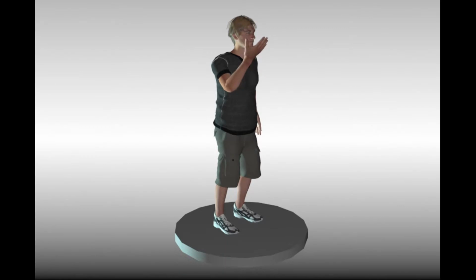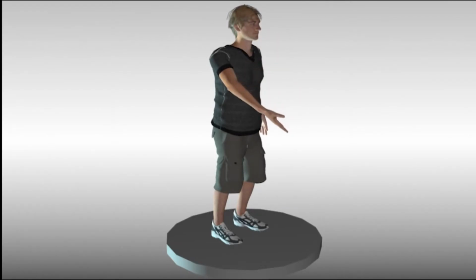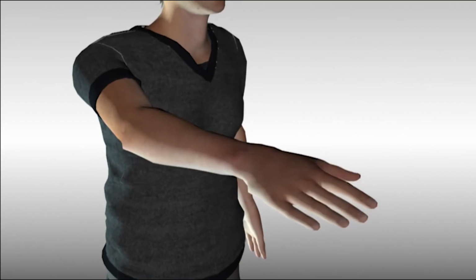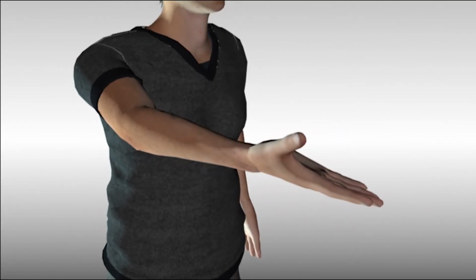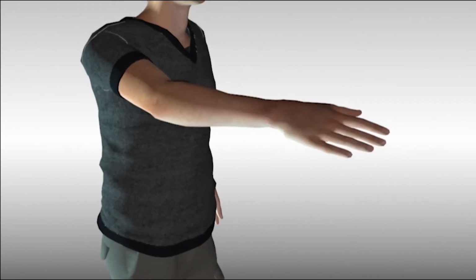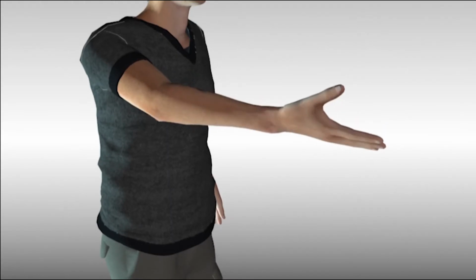Elbow flexion consists of bending the elbow. Extension consists of straightening the elbow. Supination consists of externally rotating the forearm, so the palm of the hand faces upward. In pronation, the forearm internally rotates, so the palm of the hand faces downward.